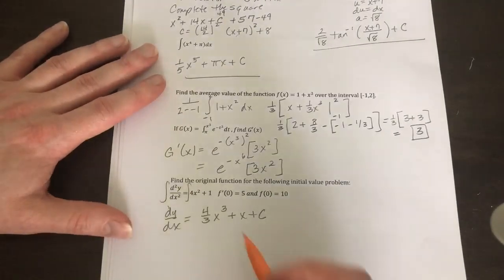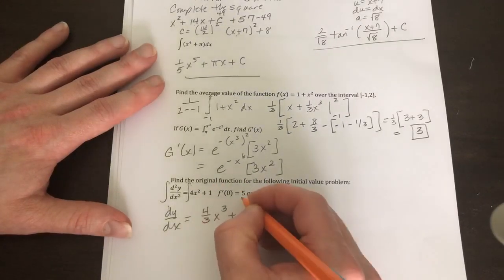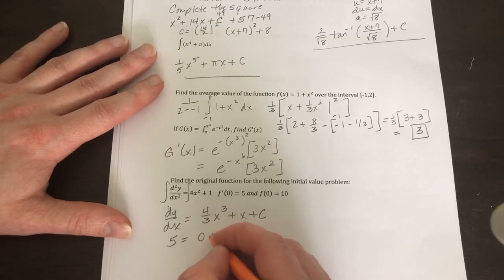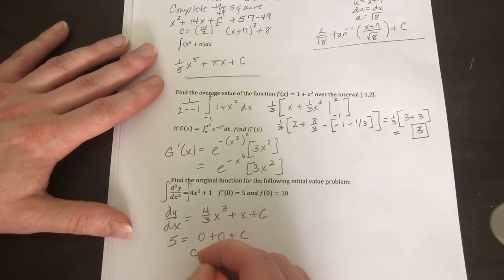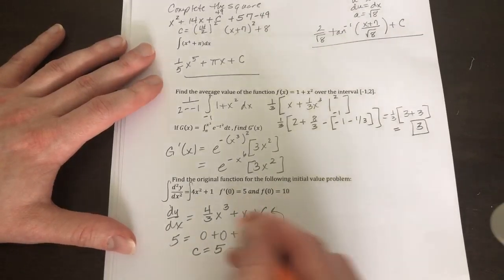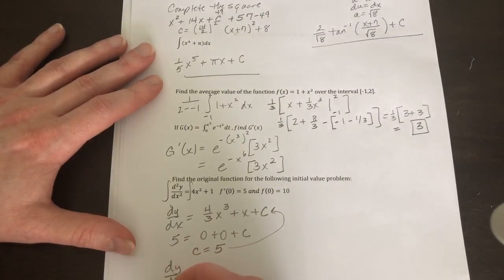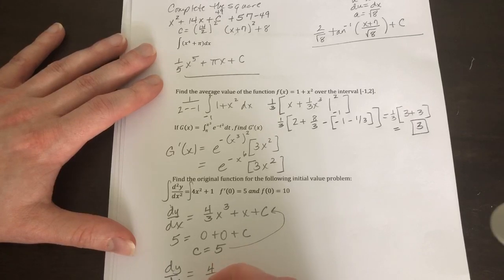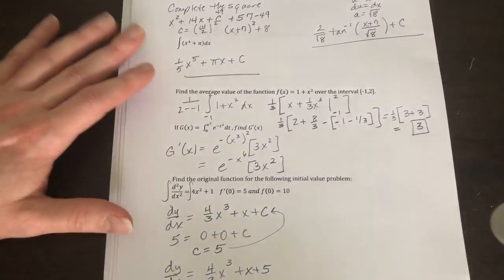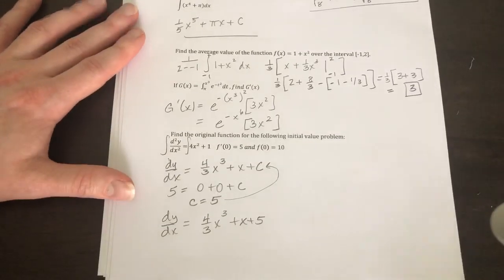Now, when we plug in our initial condition, the slope is 5. Plug in a 0. So c comes out to be equal to 5. And then we plug it back in. So dy dx is equal to 4/3 x cubed plus x plus 5. Now, to get to the original function, we're going to have to integrate again.